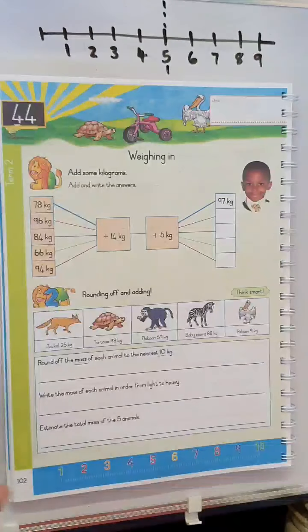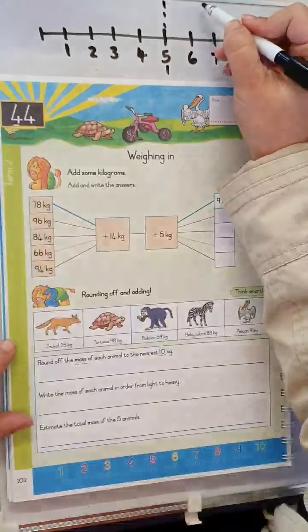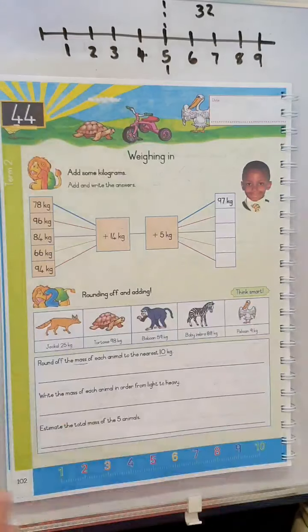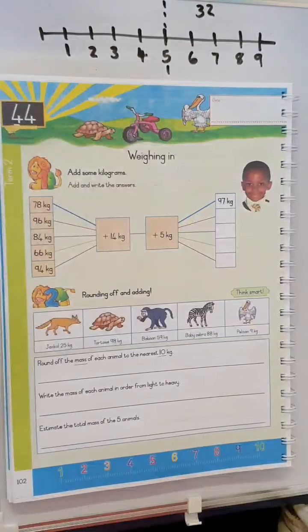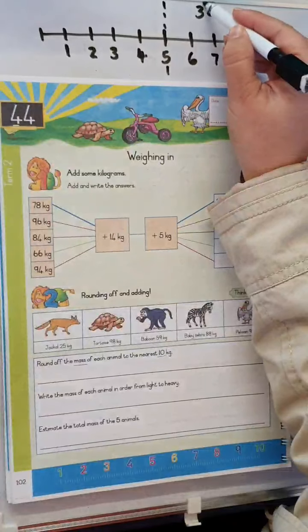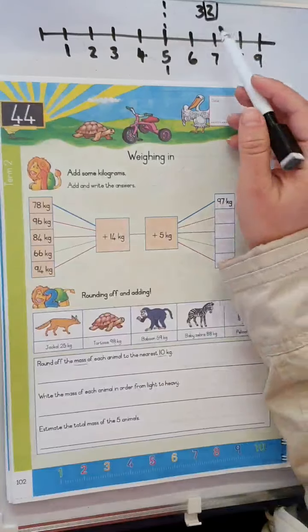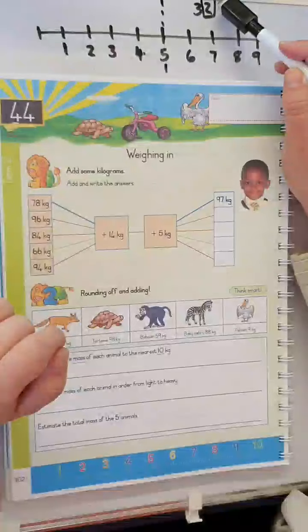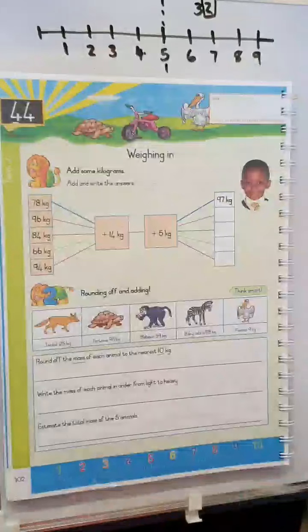So when you want to round off a number, let's say the number 32, and it tells you, please round off 32 for me. Look at the second number. You have to look at the second number in the number.